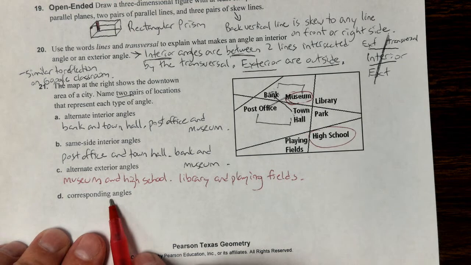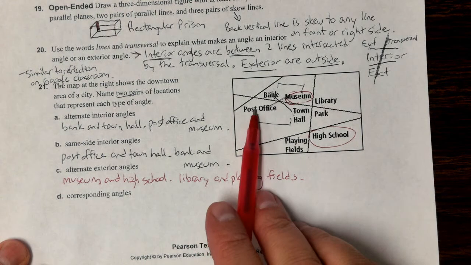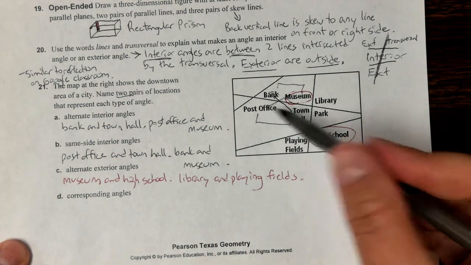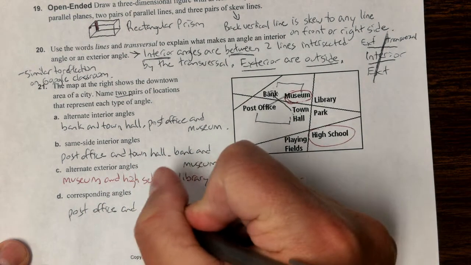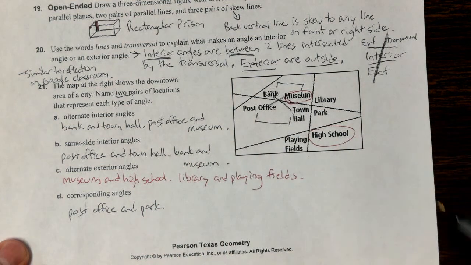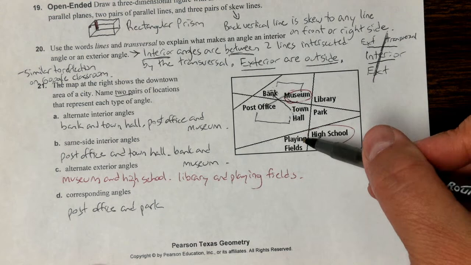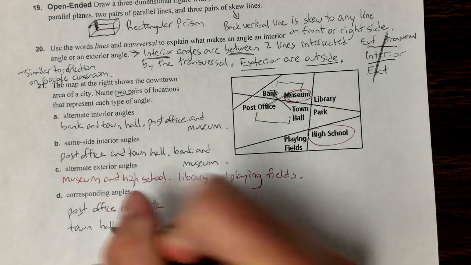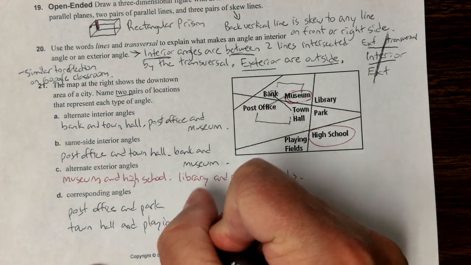Okay, our last one is about corresponding angles, and there are many pairs that are visible. One would be the Post Office with the park. Another would be the Town Hall and the playing fields, because we skipped this one.